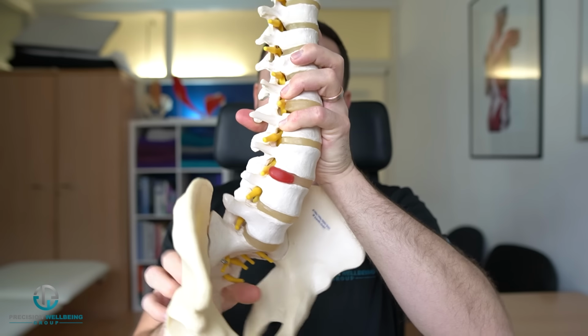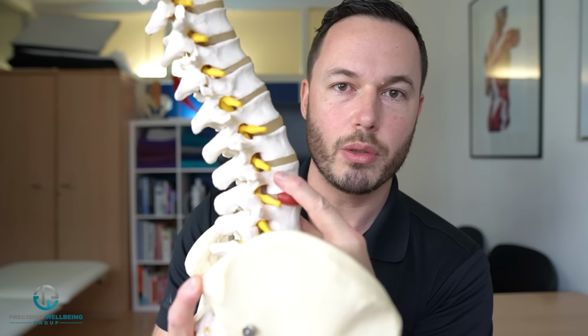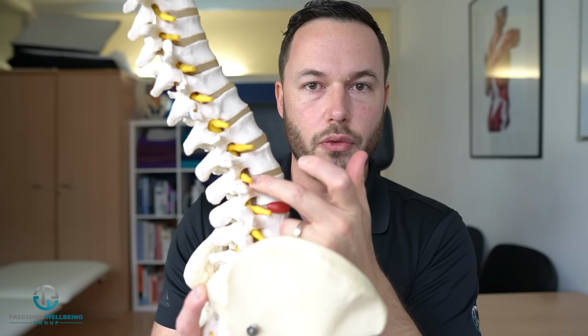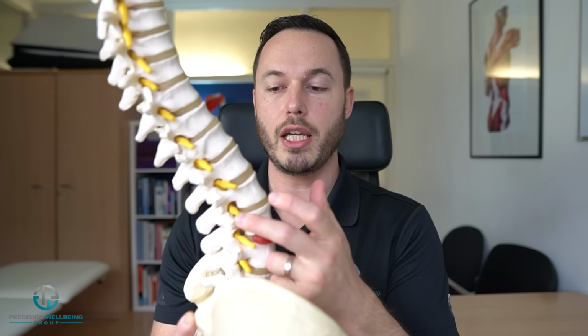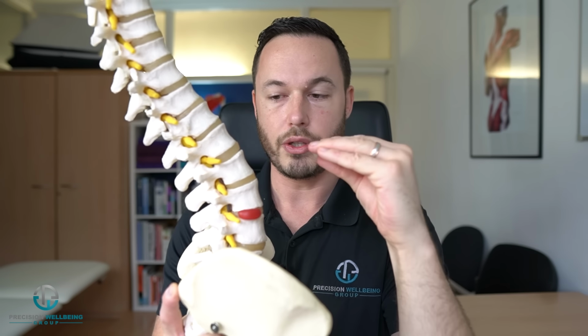As you can see, the nerves that come out of the lumbar spine come out through some little holes. These are called foramen or foramina, depending on how you want to pronounce it. If one of these holes becomes narrowed, then that can cause compression on the nerve. This can happen if, let's say, the discs have become thinner, so the vertebrae become closer together.